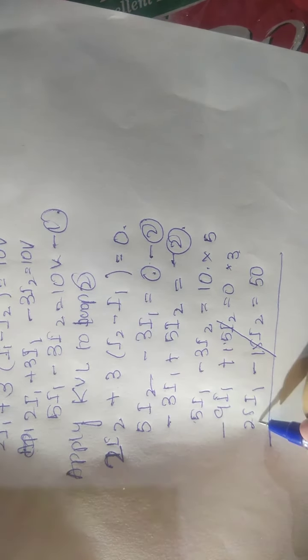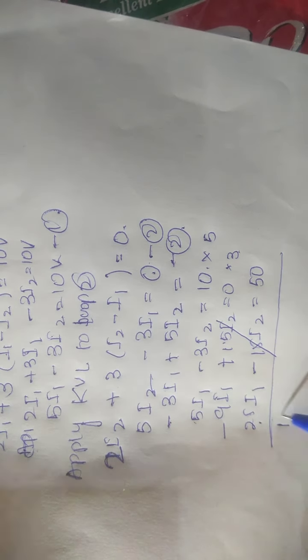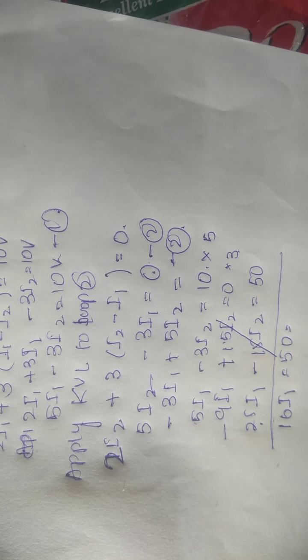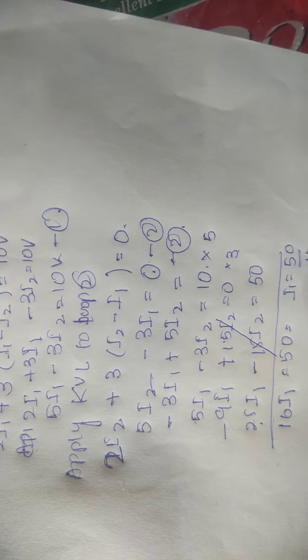These two get canceled, plus 16I1 equals 50. We have to calculate I1 equals 50 by 16.